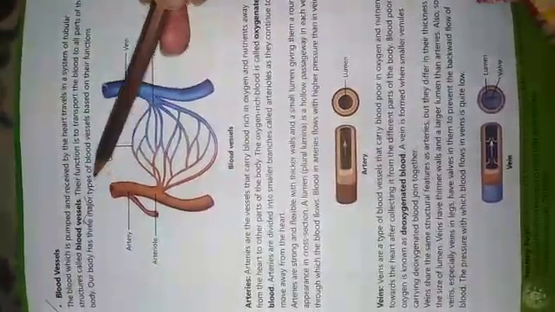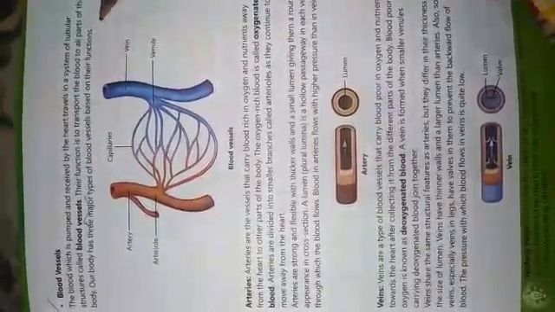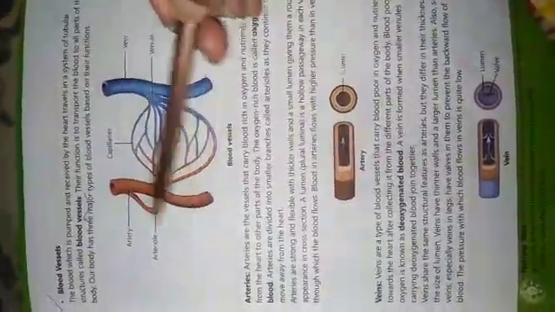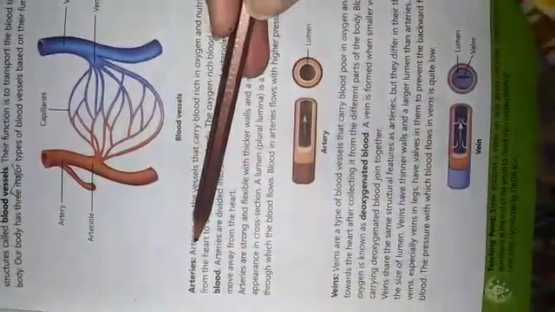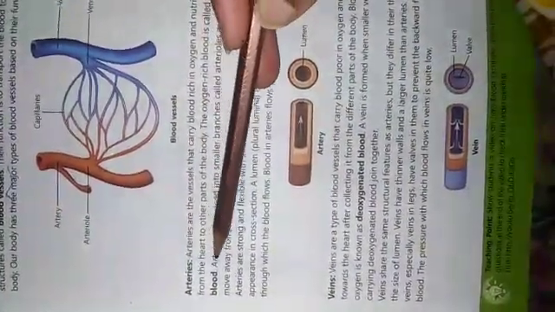Our body has three major types of blood vessels based on their function. Okay, there are three types of vessels. The one is arteries, veins.